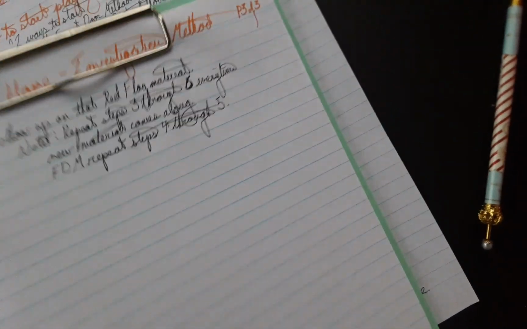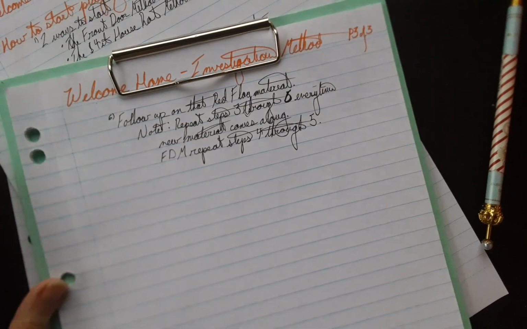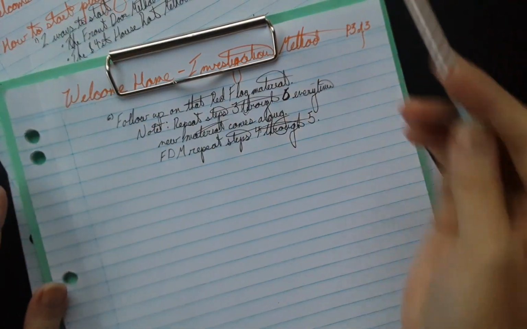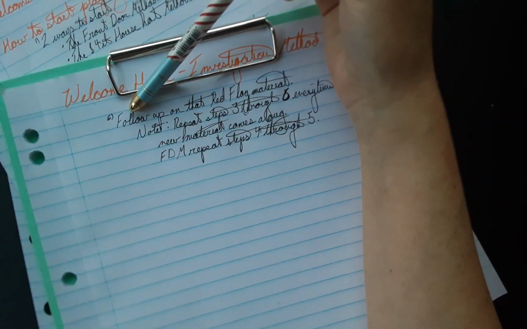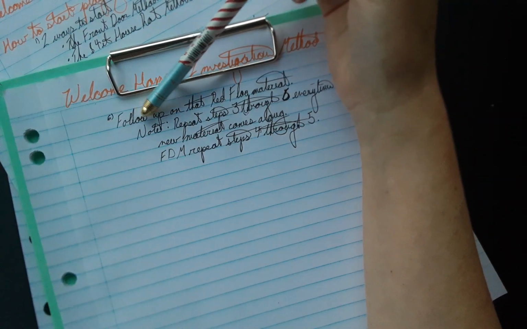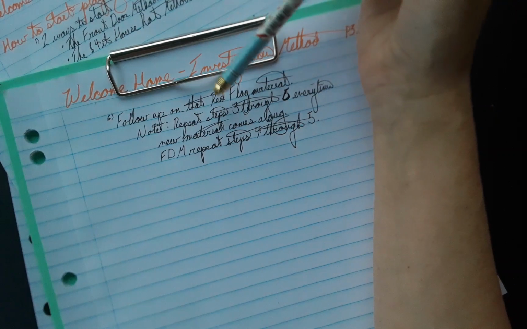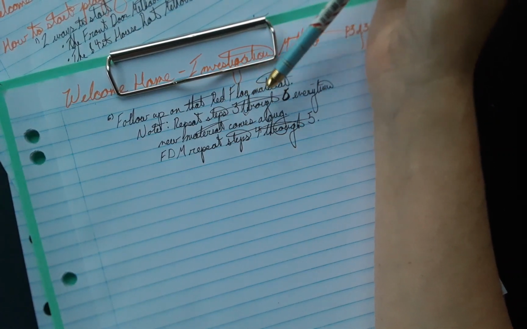So, last but not least, we talk about step 6. And this is where it gets a little bit different. Alright, so for those who are using the RAP method, I'm going to recommend that you follow up on that red flag material that I mentioned earlier.